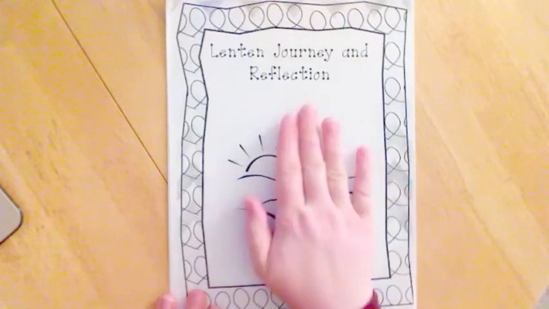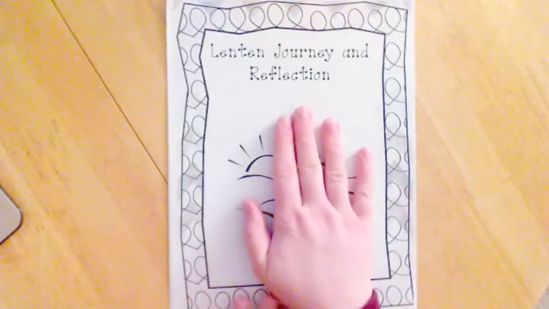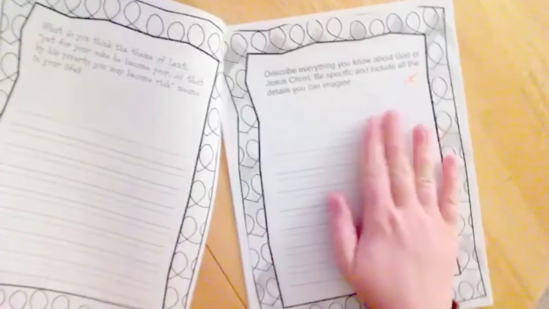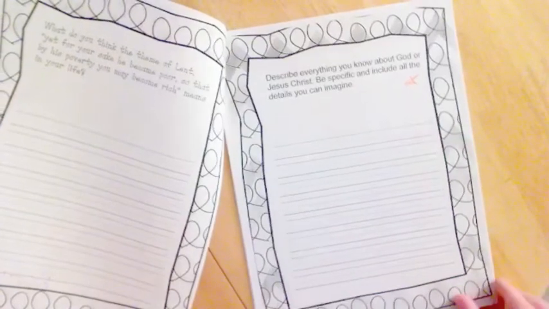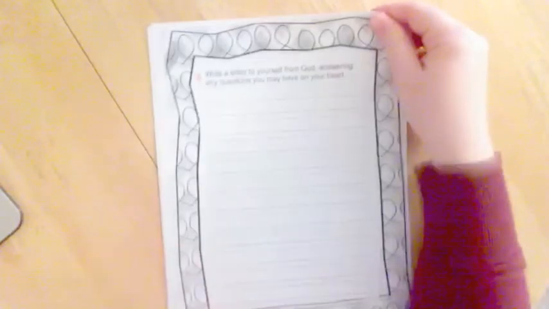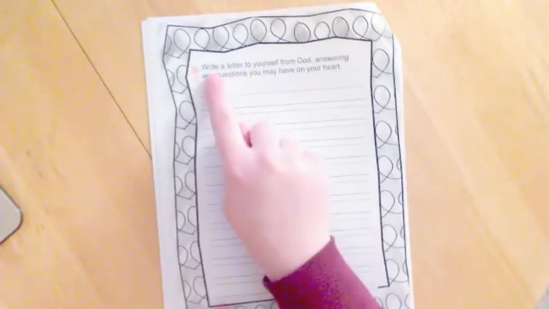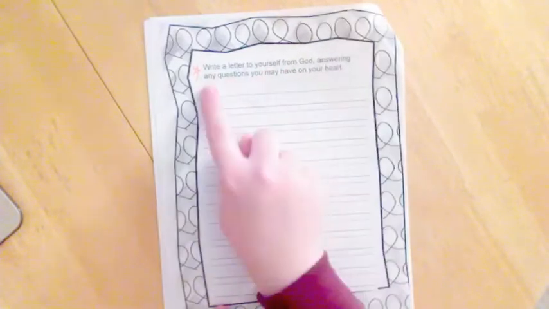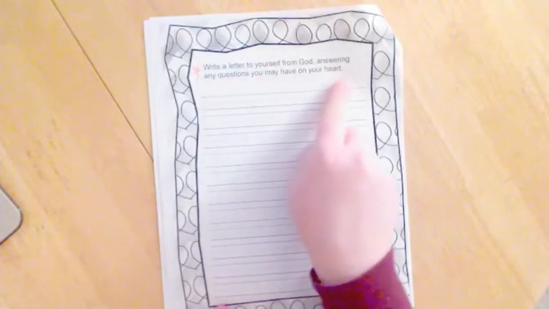So this is in your green folder if you haven't found it already. But today's journal prompt, if we flip the page once, you wrote on this one already, describe everything you know about God. And you're going to flip the page one more time to this one right here. Write a letter to yourself from God, answering any questions you may have on your heart.